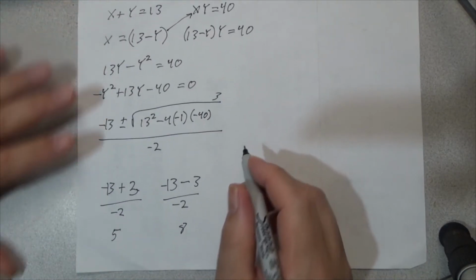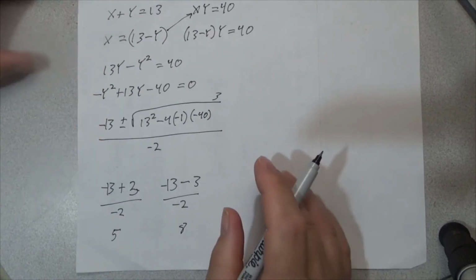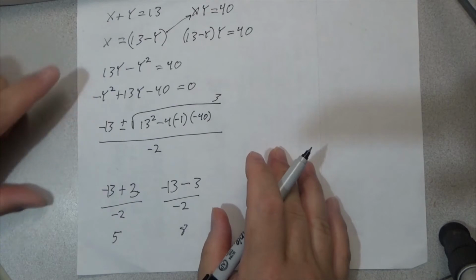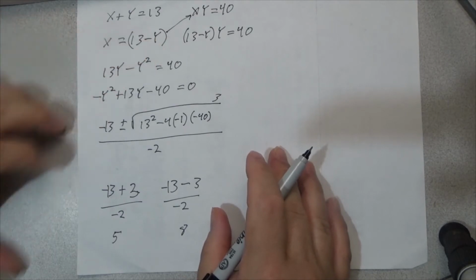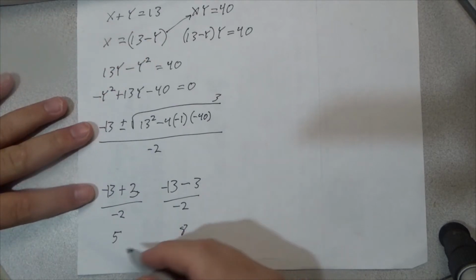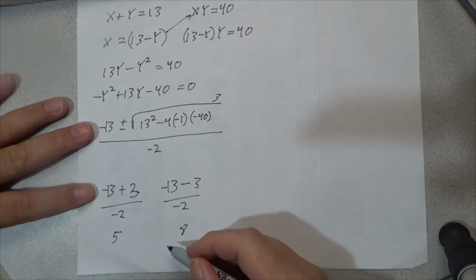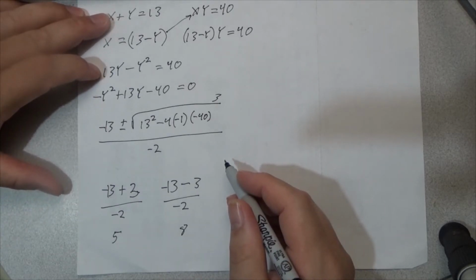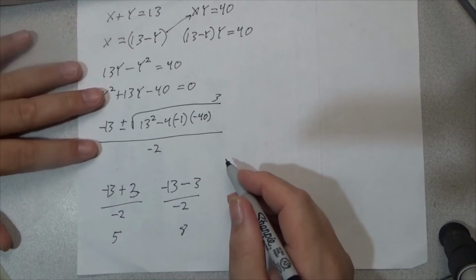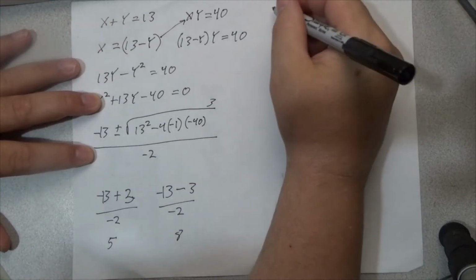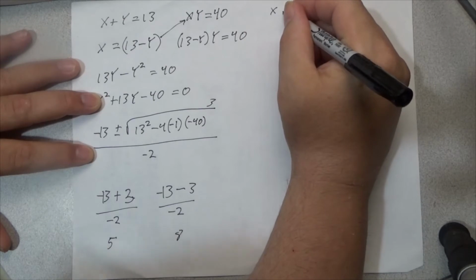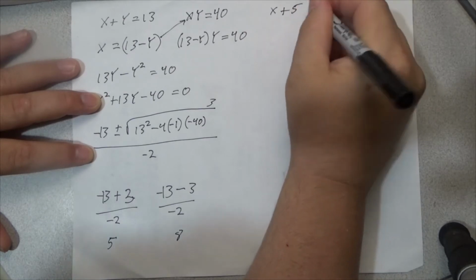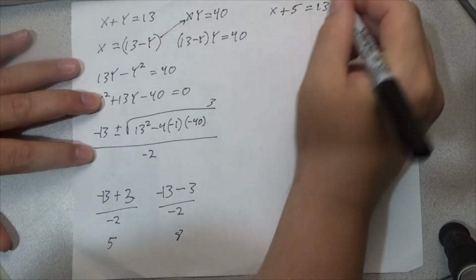Okay, so what I solved for here is y. I found out what y was. So y is one of these two. So let me put 5 in right here. So x plus 5 equals 13.